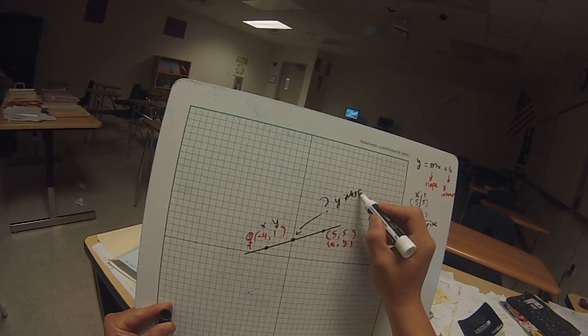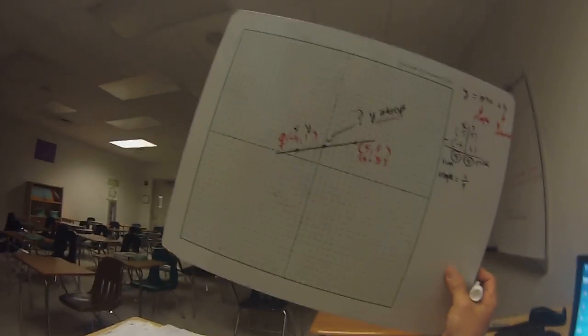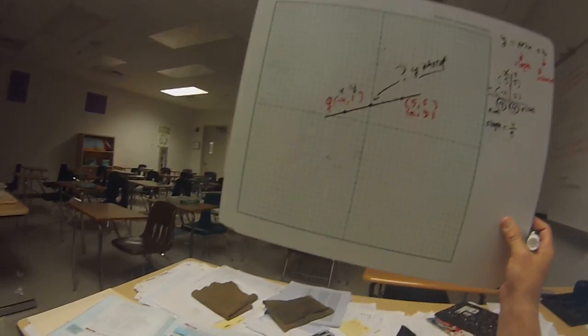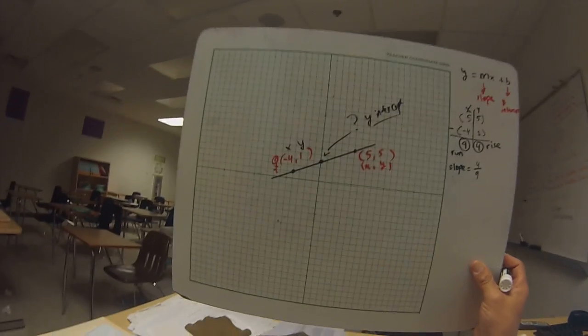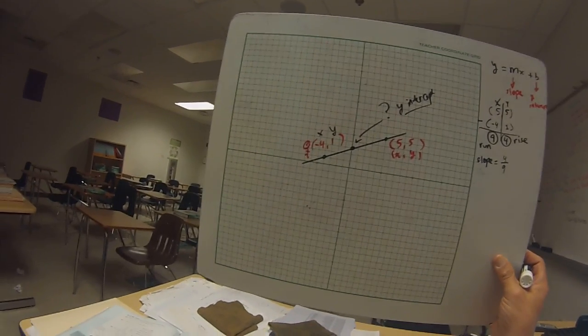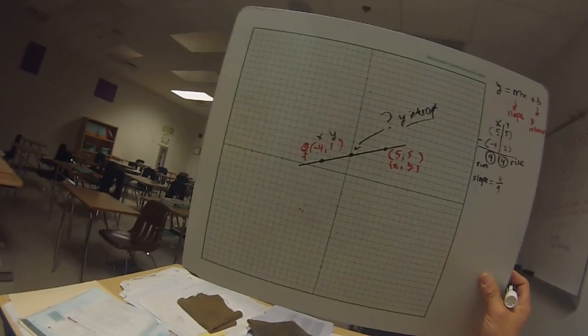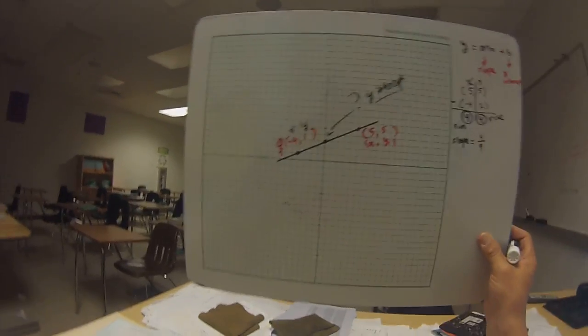I'm trying to figure out what ordered pair that will be. I want to find out what number that is. That is my little b right there. It looks like it's 1, 2, 3. It looks like it could be 3 or maybe 2.8, 2.7, who knows, but we've got to find it. So let's go ahead and concentrate on finding that little b right now.